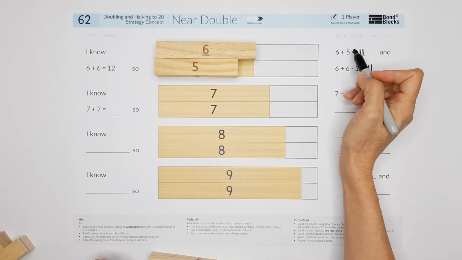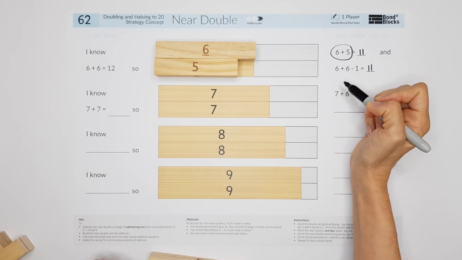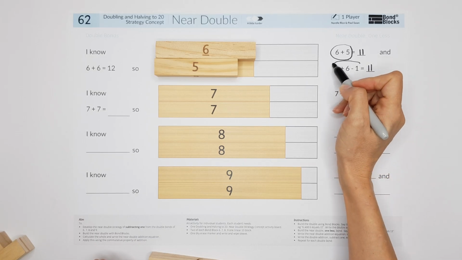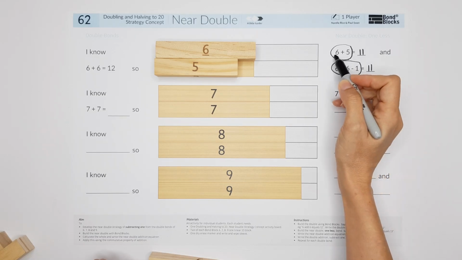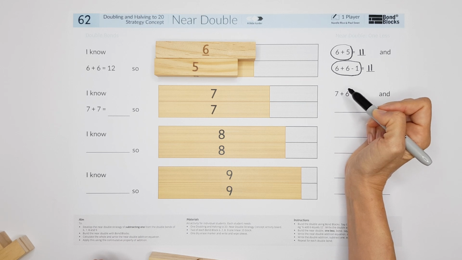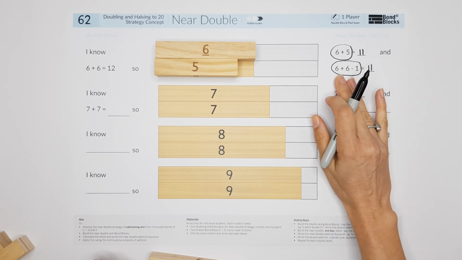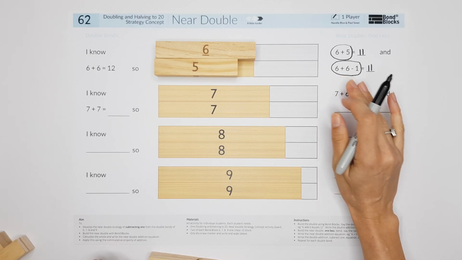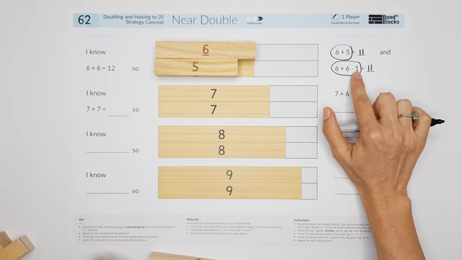In mathematics, we call this an expression, and we call this an expression. These two expressions are what we call equivalent. They are both equal to 11, but they are different ways to write it. So we write the double as addition, and then we're subtracting 1.